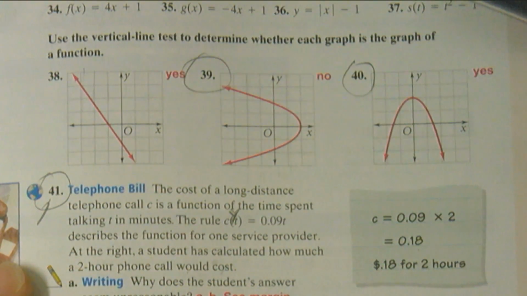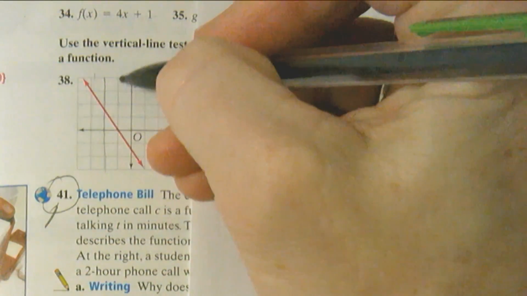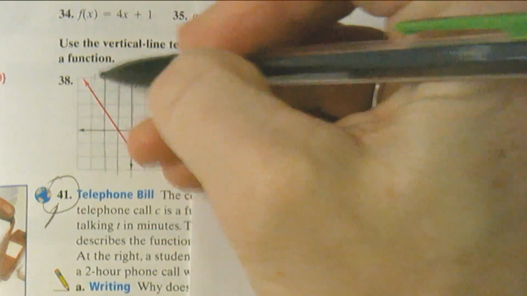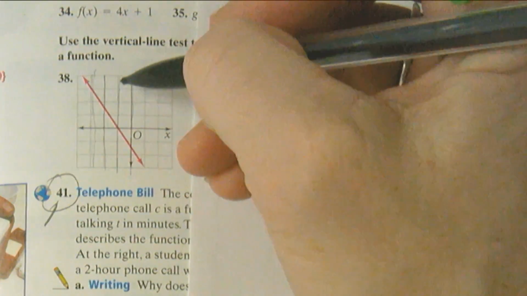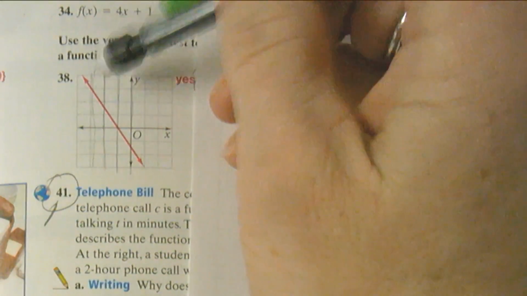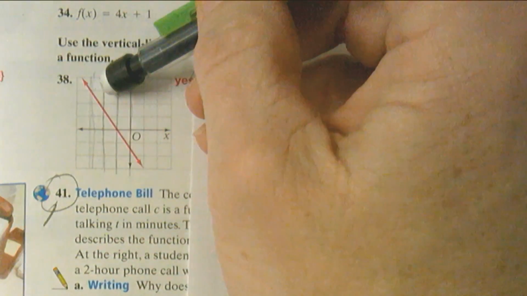You're looking at this graph. If I was to draw a vertical line anywhere along this line, do any of these vertical lines cross the graph twice? No. That means there are no points that have the same x value.